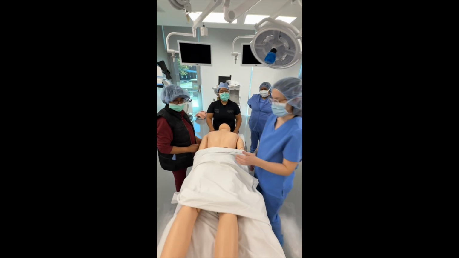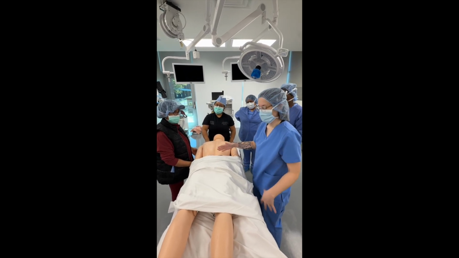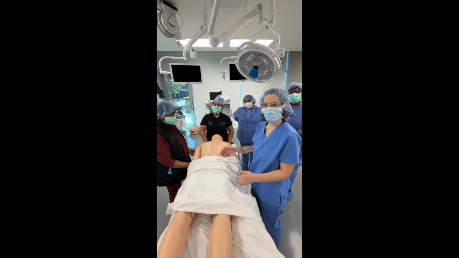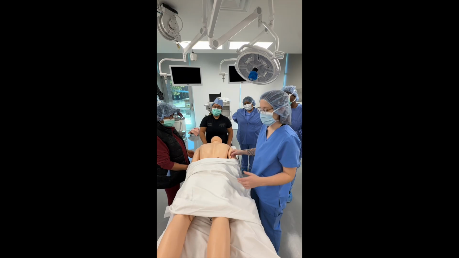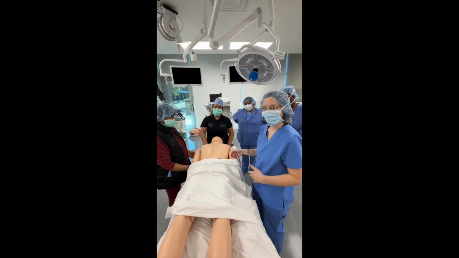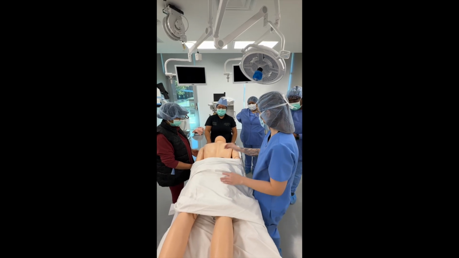Yeah, also in this procedure, since this is a Ken doll, it doesn't have any genitalia, so we can't accurately demonstrate it. But for this procedure, you would move it out of the way to avoid compression, because if it is compressed for too long, it can become necrotic, and that is less than ideal.